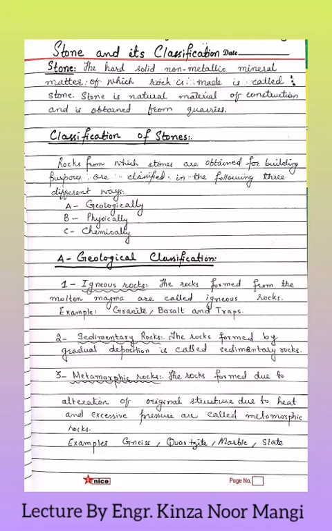Sedimentary rocks are also called aqueous and stratified rocks, whereas igneous rocks are also known as primary rocks, eruptive rocks, or unstratified rocks. What stratified and unstratified mean, I will discuss later on. Examples of sedimentary rocks are sandstones and limestones. So this was all about the sedimentary rocks.